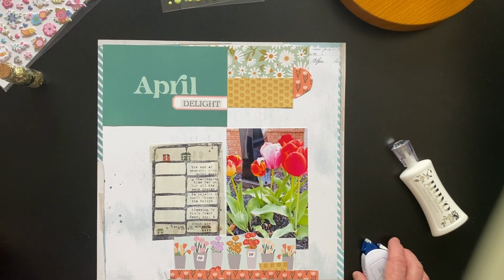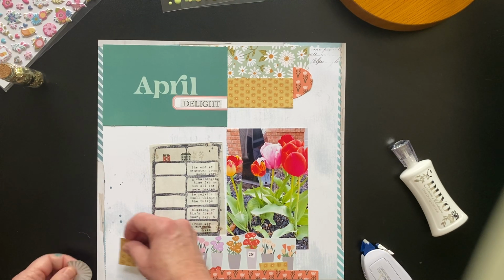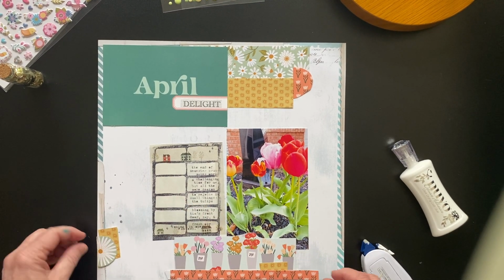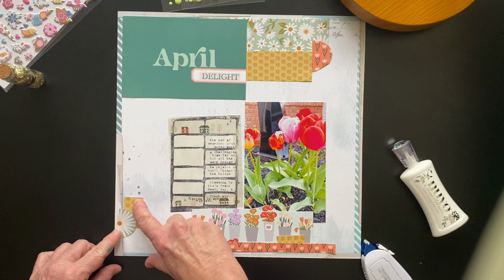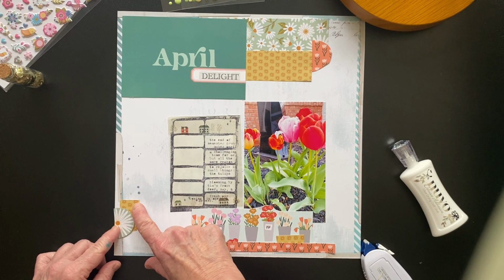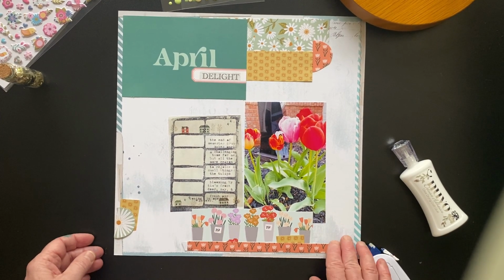Okay, I knew I also wanted to work along the edge a little bit here, if that's in the frame. Okay.